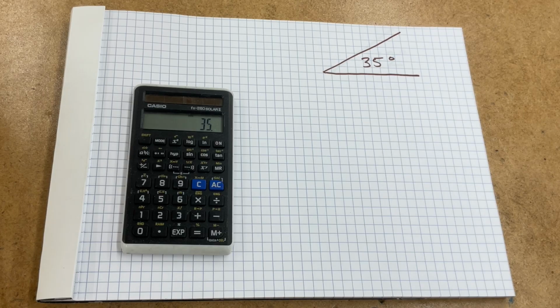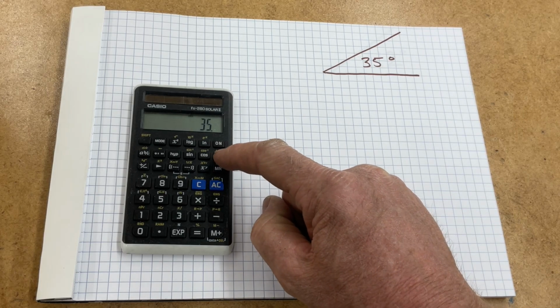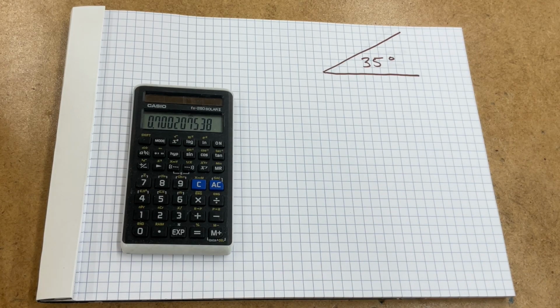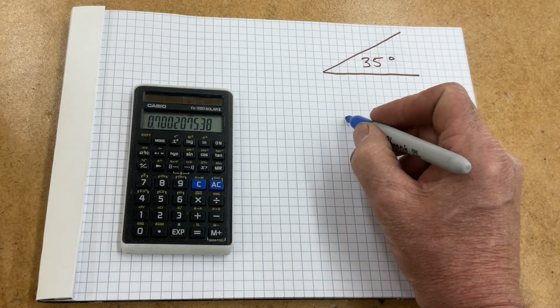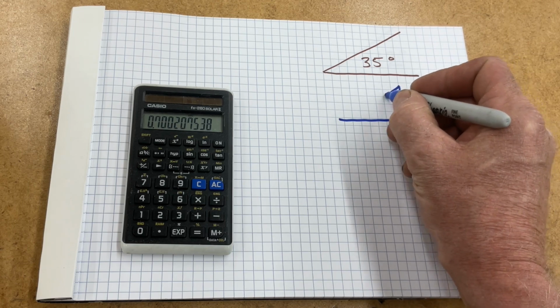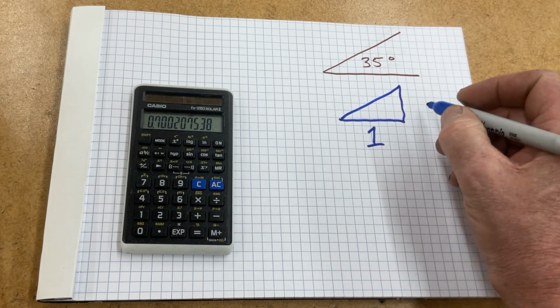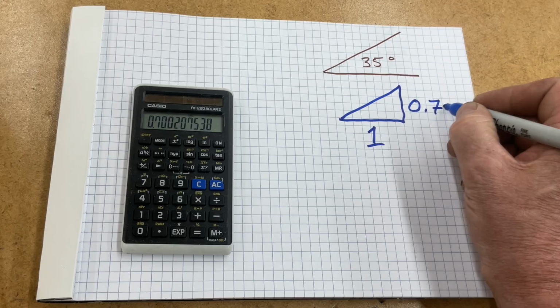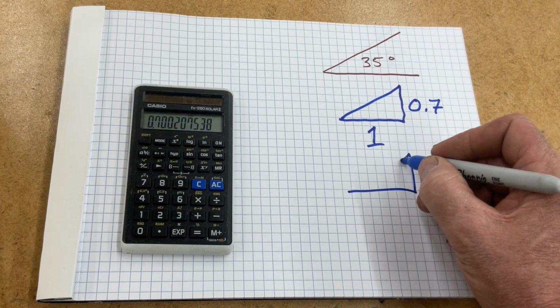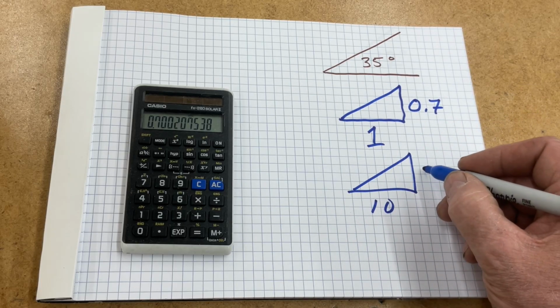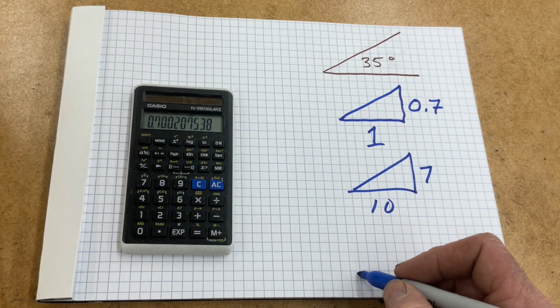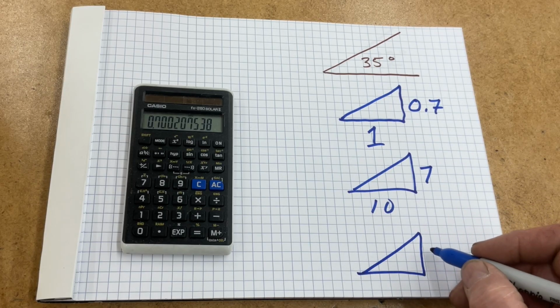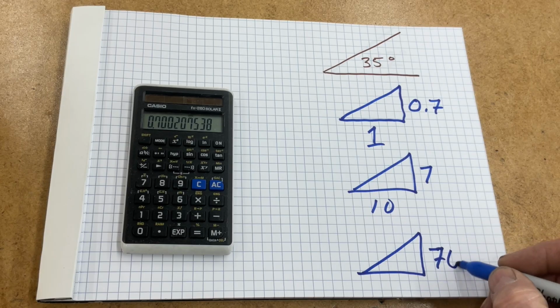Here's a couple of examples. Say your plans indicate a roof slope of 35 degrees. Punch 35 into your calculator and hit the tan key. You'll get a result of 0.7. That means that if the run is 1 of any unit, the rise is 0.7 of those units. Multiples of this tangent give us 7 to 10, or 70%.